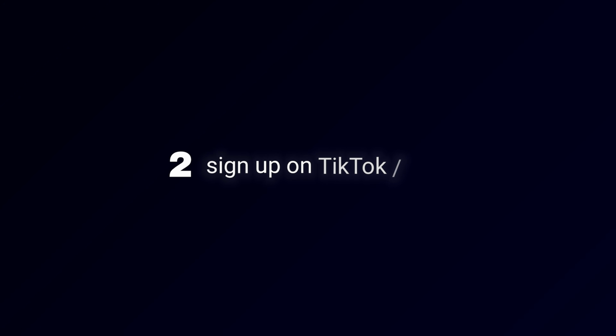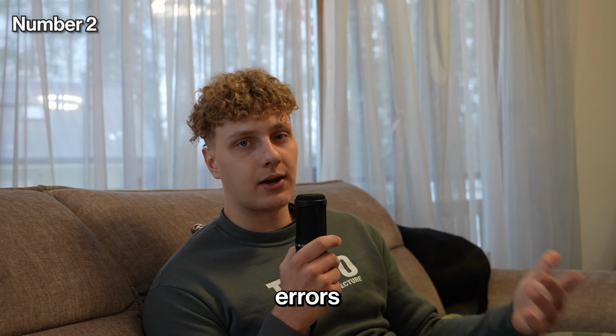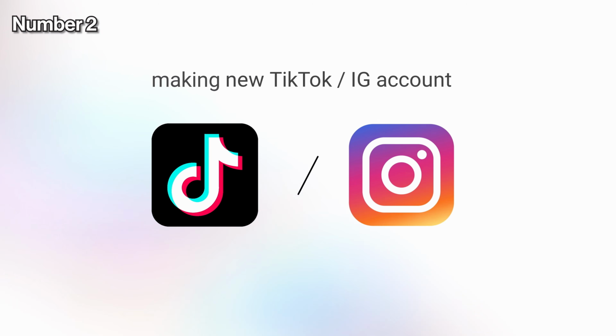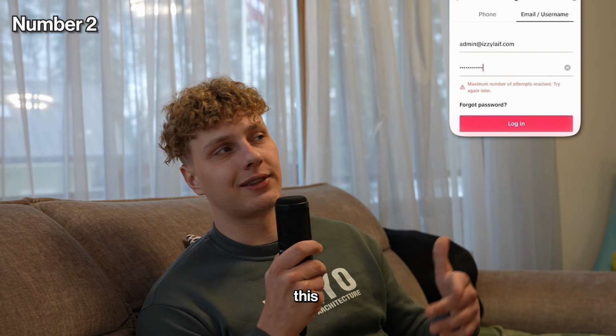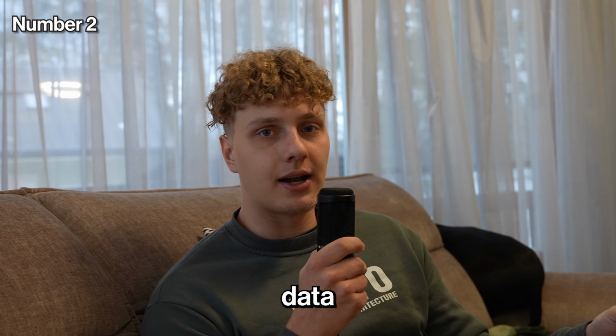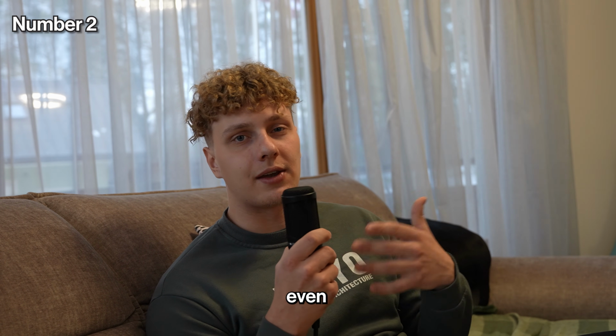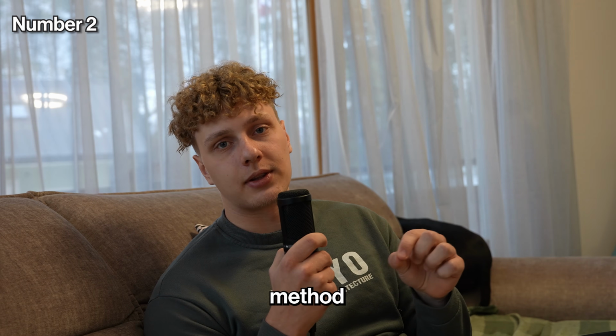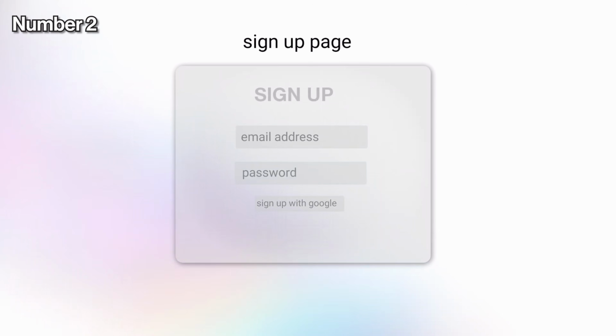Number two, signing up on TikTok/IG. Sometimes you might get errors when making a new TikTok/IG account, so here are a few fixes. If you get this error, maximum attempts reached, the first thing you want to do is clear cache, clear data of your TikTok app, and try to make a new profile with email again. If that doesn't work even after a few extra attempts, this method is 100% going to work. What you want to do when you get to the sign up page is click sign up with Google and just make a brand new TikTok account with Google.